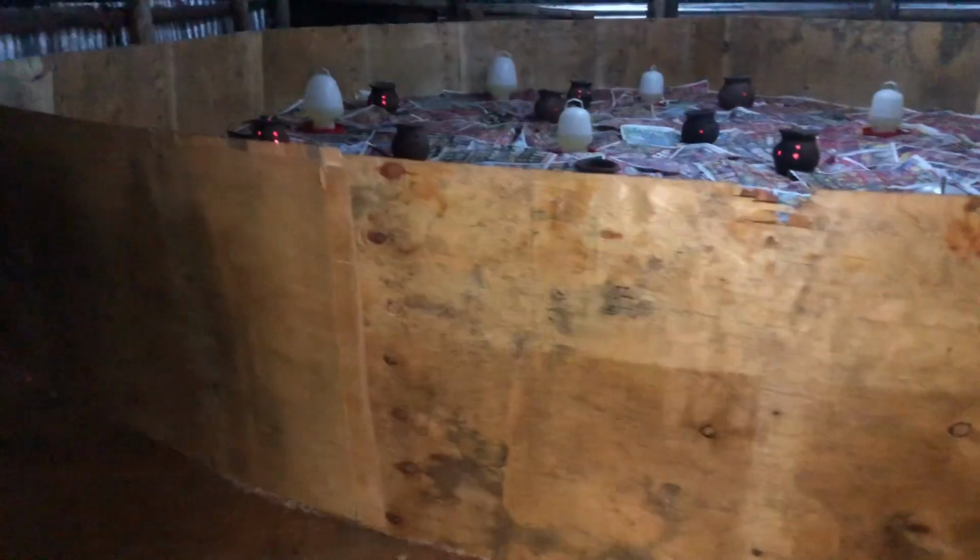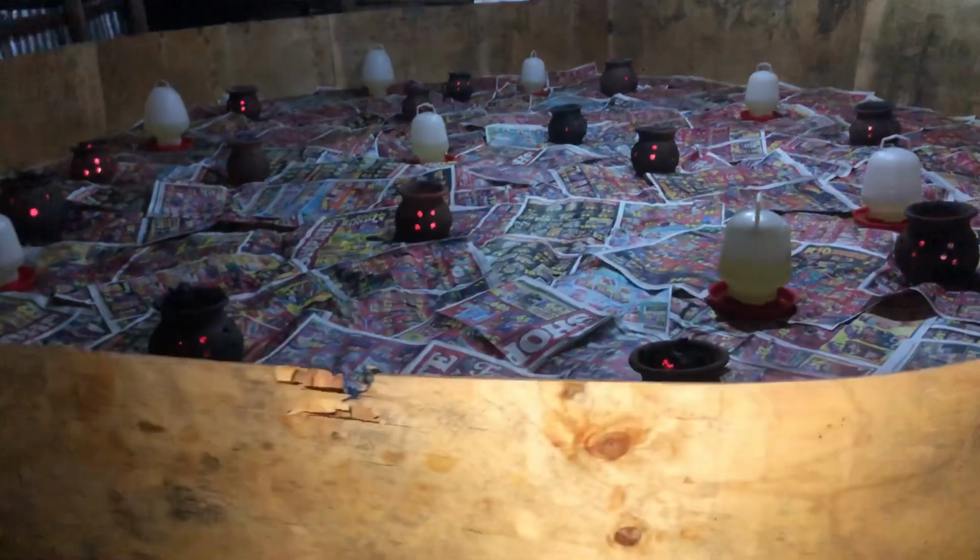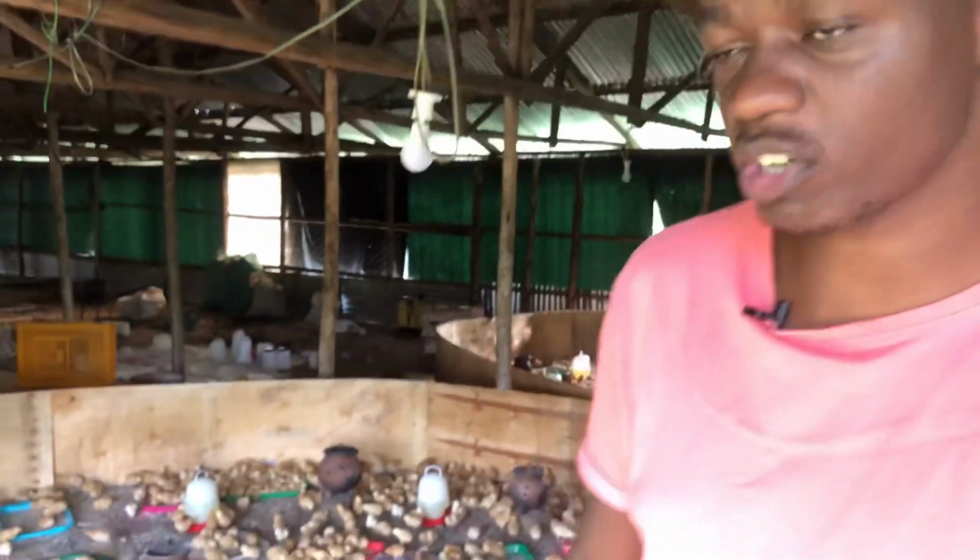The first thing that you need to know is the construction of a brooder. What is a brooder? A brooder is a place whereby you rear your chicks so that they can be helped to grow up because they don't have a mother hen. So a brooder is constructed in this way.